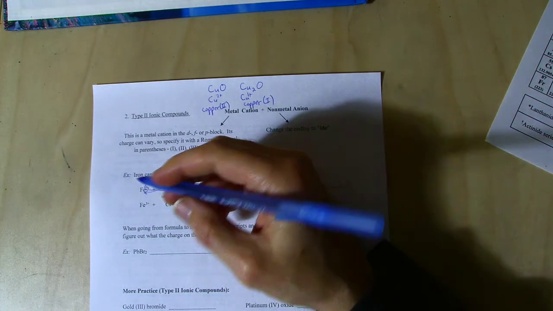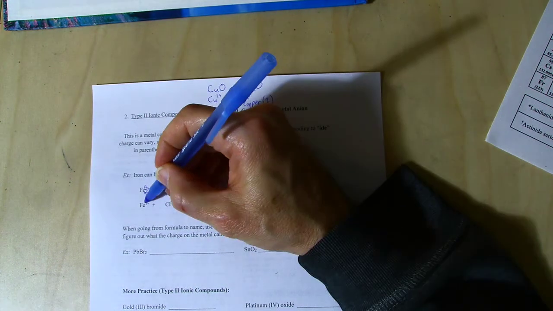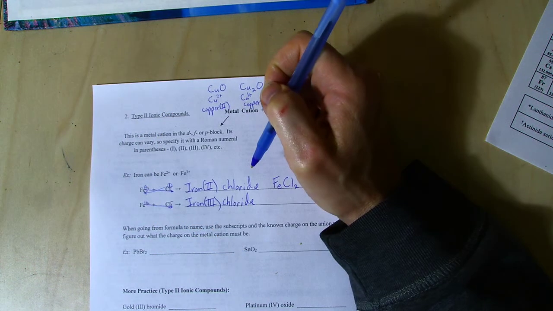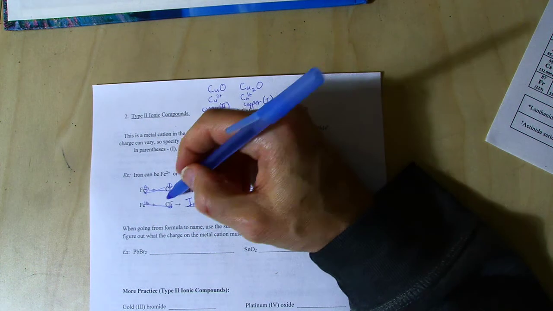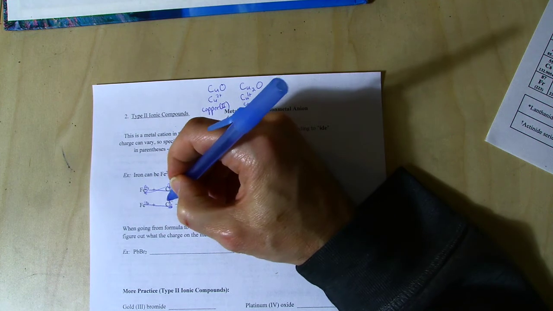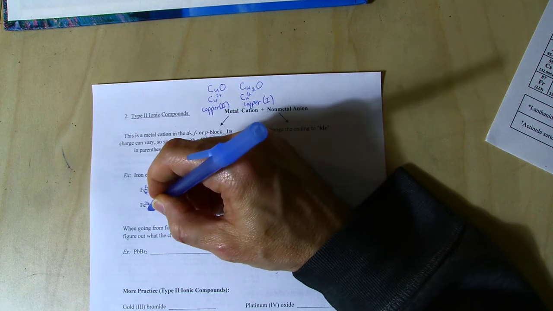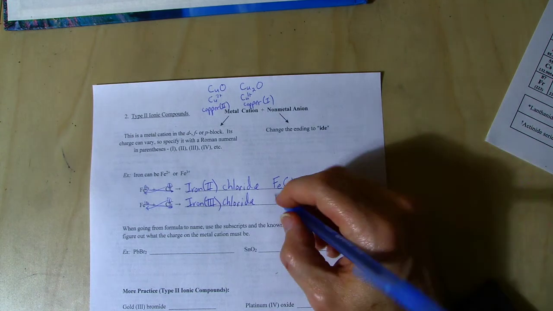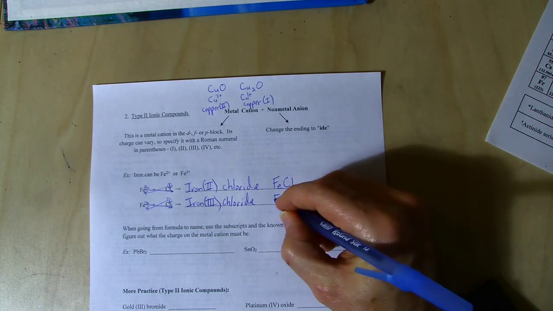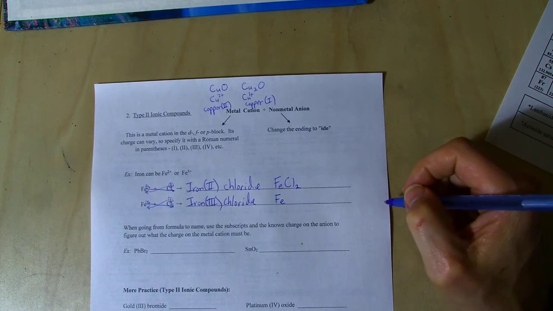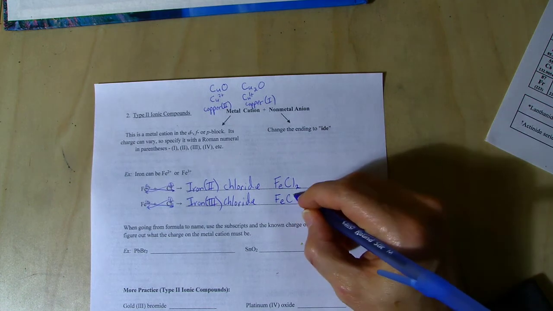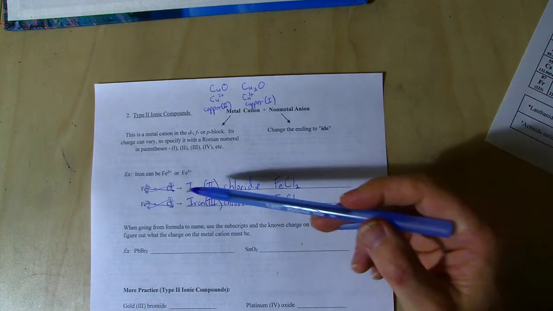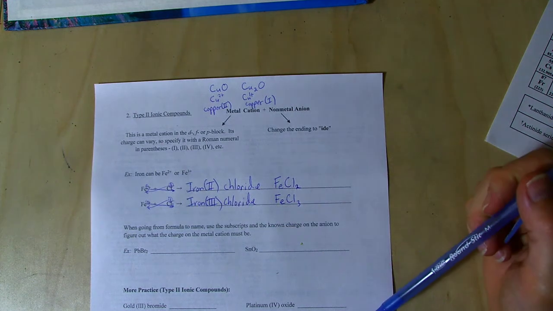Same thing here. So if I have the 3 here, the 3 goes down here as a subscript for the chlorine or chloride ion. And then we have a 1. The 1 goes down here as a subscript for the iron. We don't write the subscript, we don't write 1s. So again, it's going to be Fe and then Cl3. So that's the formula for these two compounds.